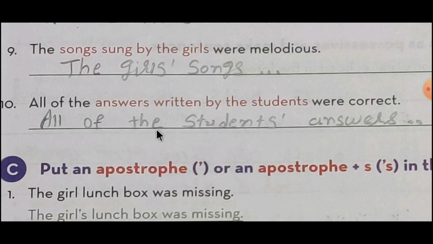I will repeat, all of the students, here the noun with the answers is students. So, all of the students' answers were correct. Here students is already a noun in the plural form, so we have to just put the sign of apostrophe only to form the possessive form in the plural form.